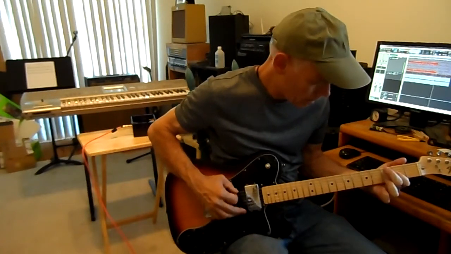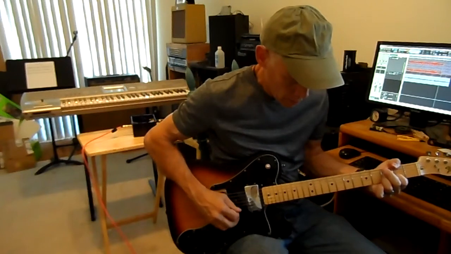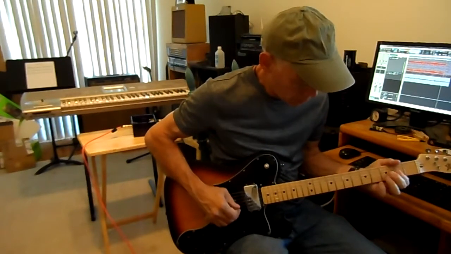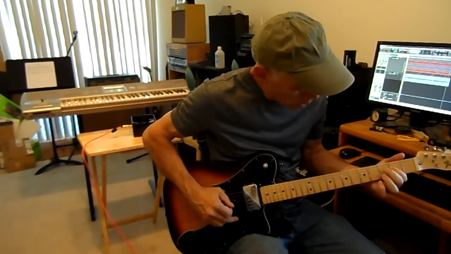So, very intuitive, very easy to play, and an example of using an input analysis to look at the ambient incoming signal level and change the downstream patch configurations.